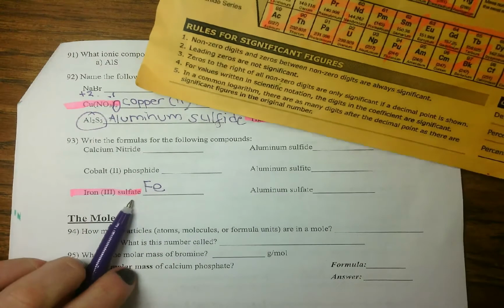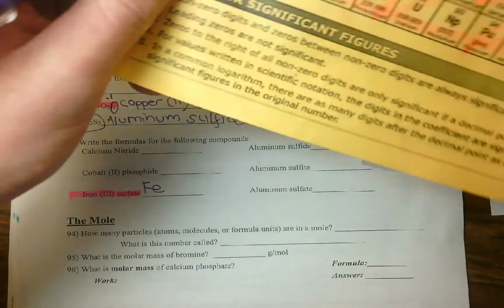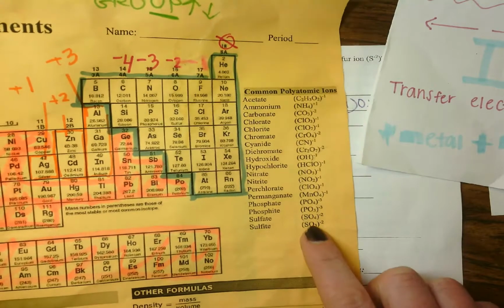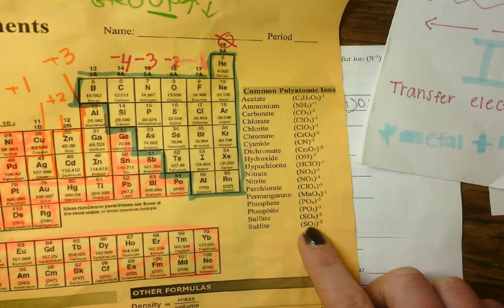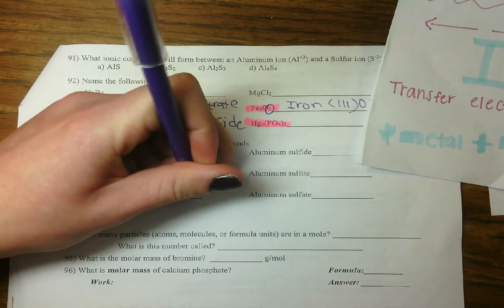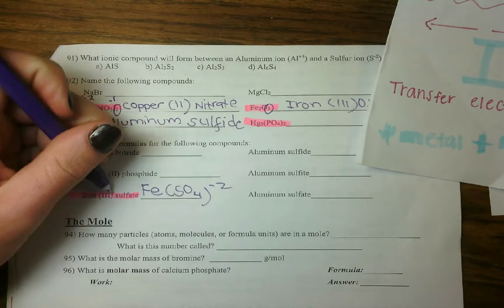So sulfate, that is not sulfide, that is sulfate. So if it ends in ATE or if it ends in ITE, you want to be thinking, I need to look at the polyatomic list. Copy it straight from there. So that is SO4 with a -2 charge. And then my iron, you might be wondering, what's my charge?